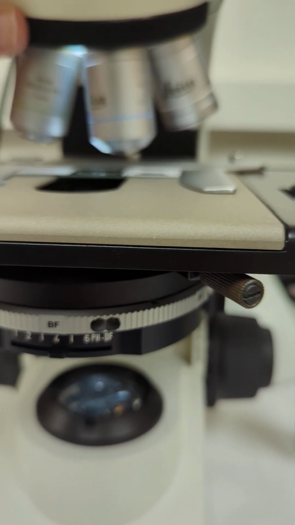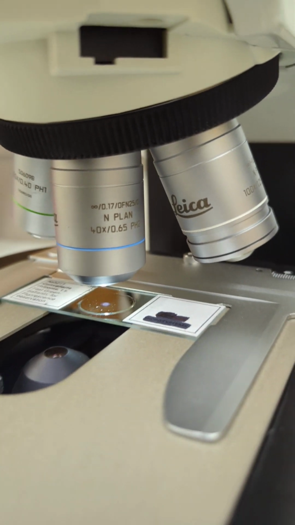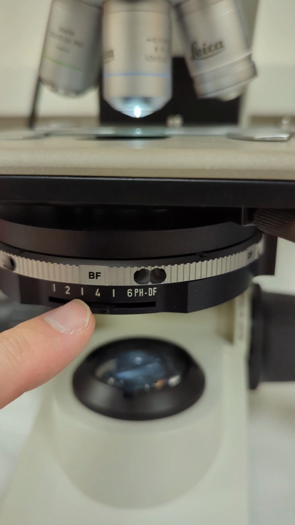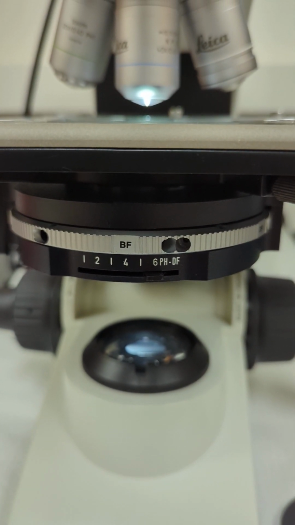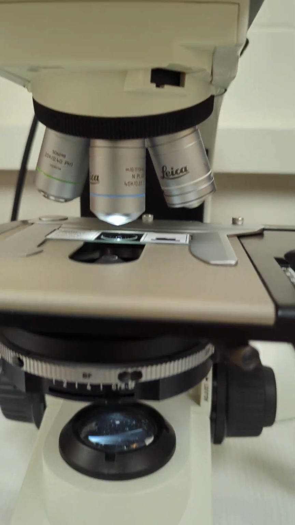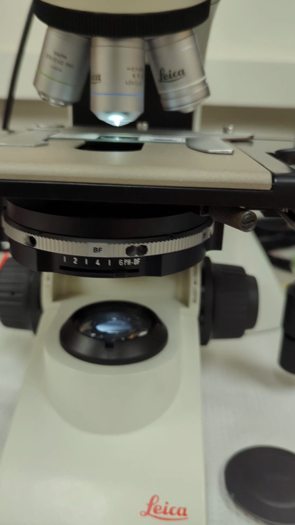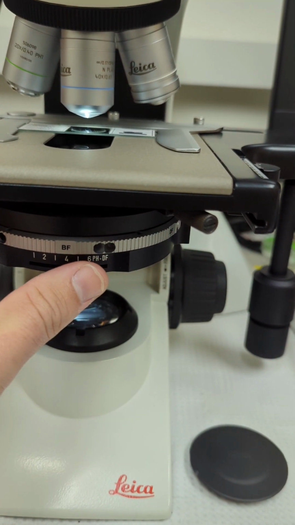And then if you go to your next one, which is a 40x, now we're at the 0.65. So we would move our condenser to the 6. Okay, so condenser aperture relates to that number on the objective. And of course, you can always bring it down.